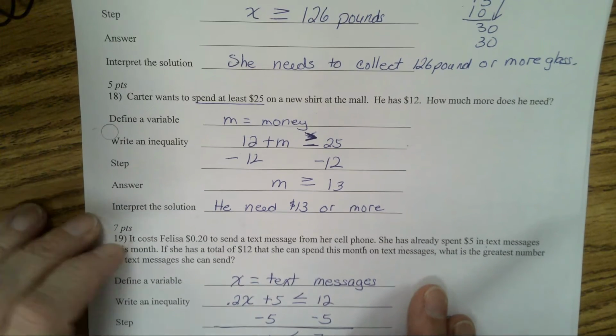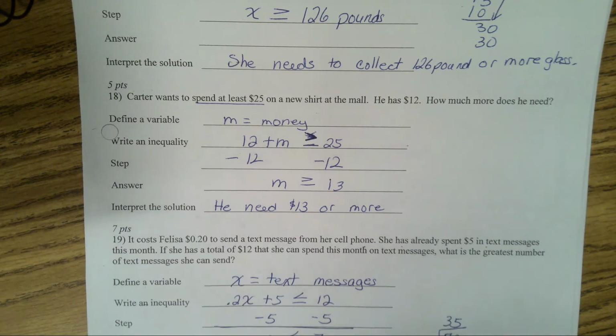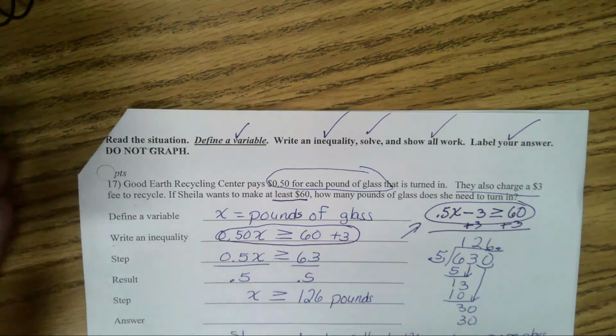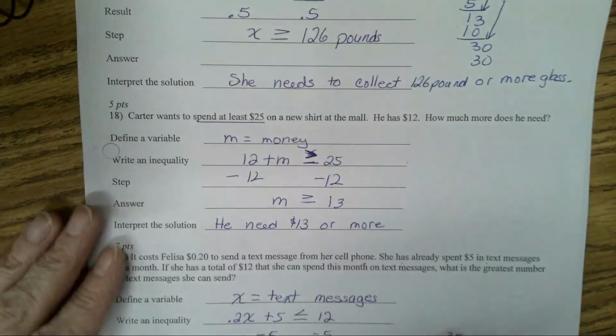And these are the ones that I hand grade, so there's more than one type of inequality, like we saw even in number 17. There are a couple different ways to write it, so make sure when you do these on paper, you do it nice and neatly so your teacher can quickly grade them.